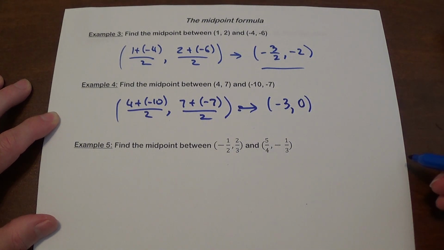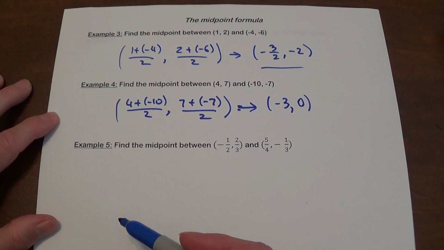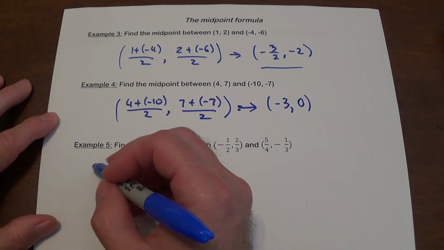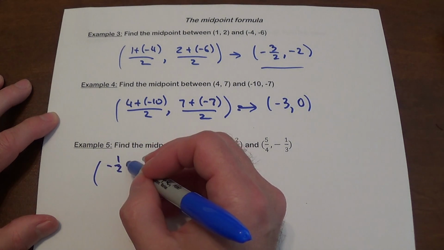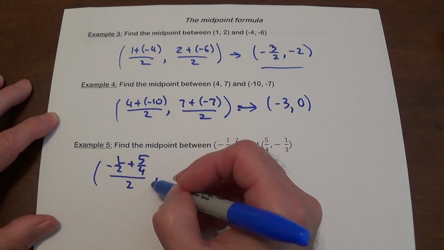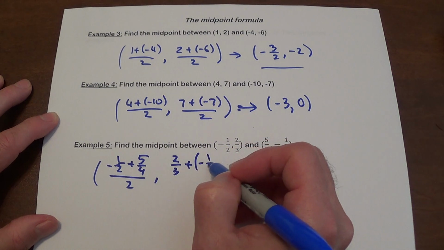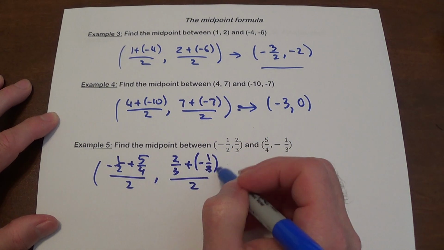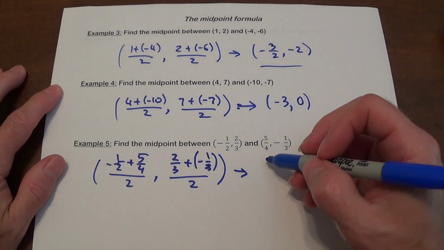Right? So this last example here is going to be where we have fractions for coordinates, and nothing really changes. You just have to do operations with fractions. So we're going to do -1/2 plus 5/4 divided by 2, comma, and then you're going to have 2/3 plus -1/3 divided by 2. So -1/2 plus 5/4 I'll explain a little bit more.